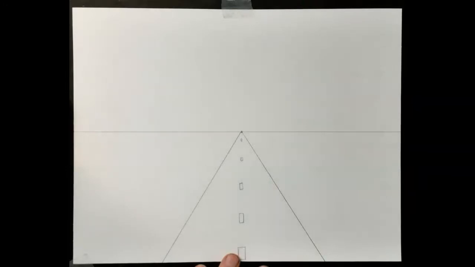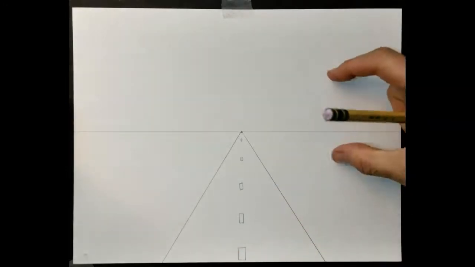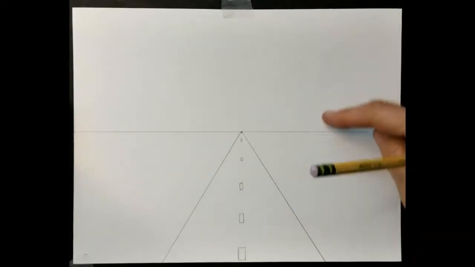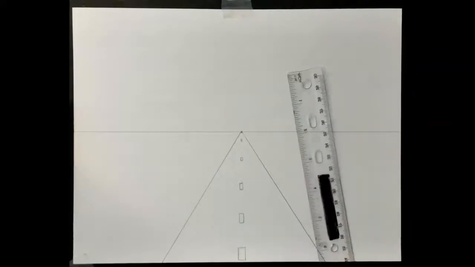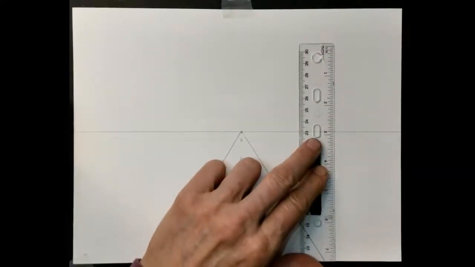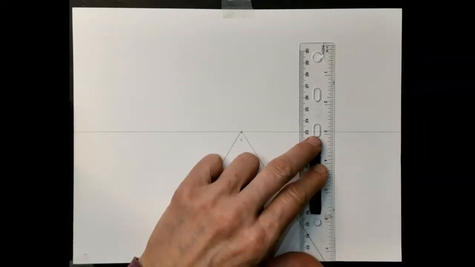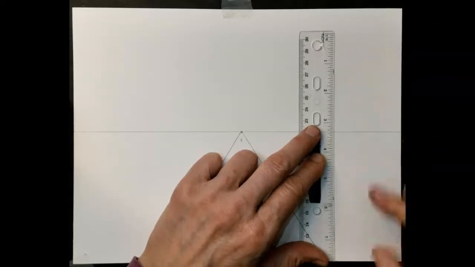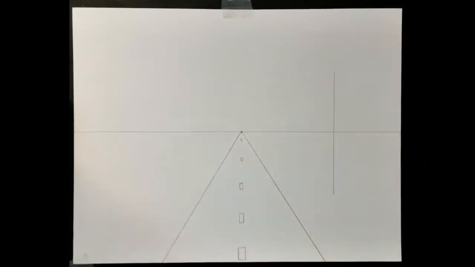Now we're going to start to add in some buildings. I'm going to first just be drawing a line, and I want this line to be about halfway up above my horizon and halfway down below, kind of around in the middle section here. So I'm going to use my ruler. I'm going to look at the whole length of this edge, and I make sure that I am parallel. And I'm going to put in my first line.